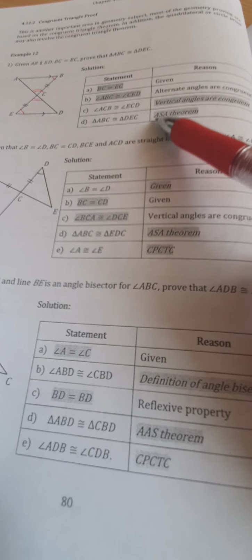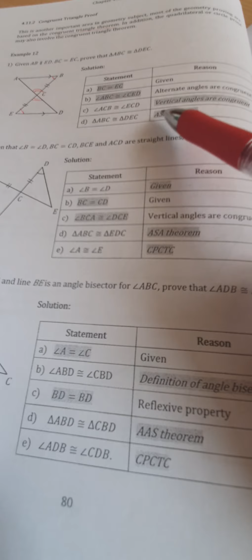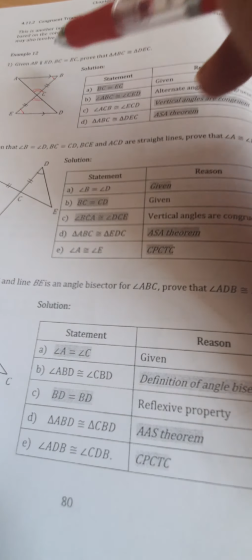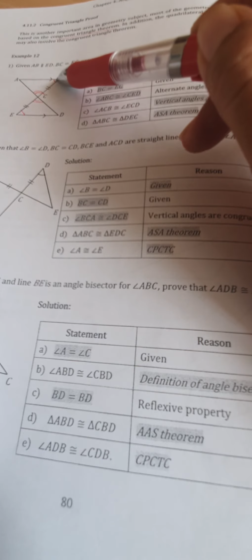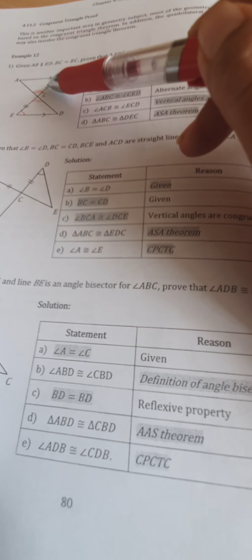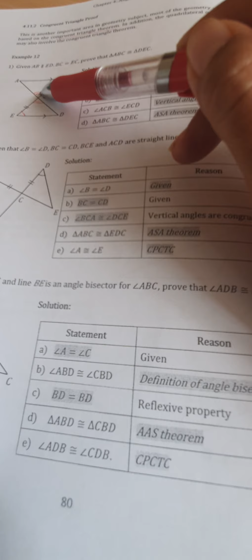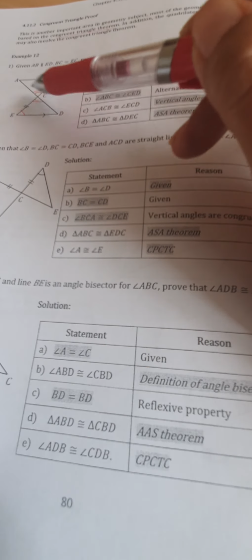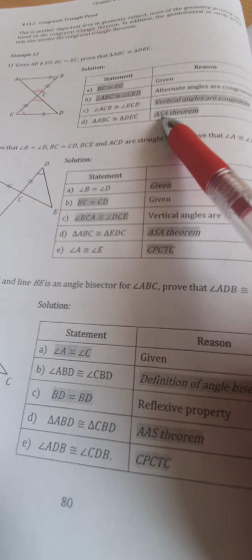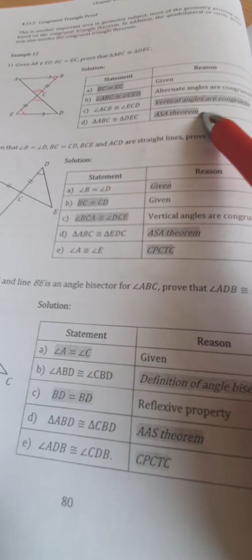What is the meaning of ASA? ASA means angle, side, angle. So awak tengok kat sini, sebab kita dah ada rajah kat sini, so awak boleh baca kat sini angle sama dengan yang ni. Okay, side yang ni, then angle sama dengan ni. So yang ni adalah angle side angle. Angle side angle. So that's why the reason here is ASA theorem.